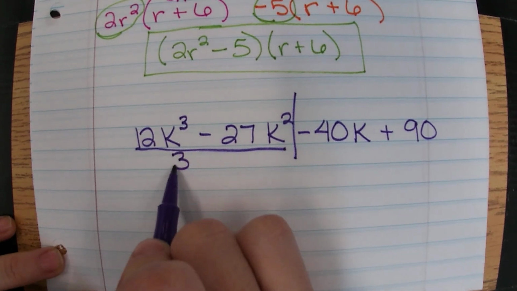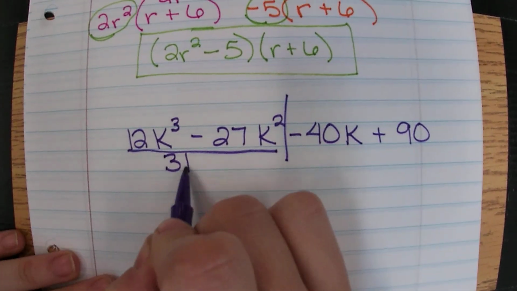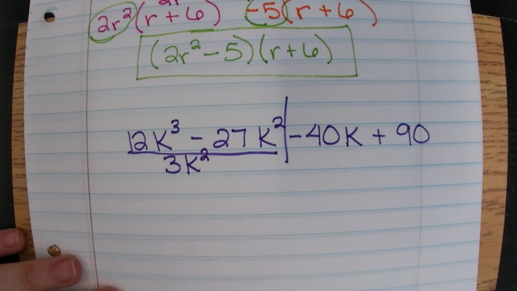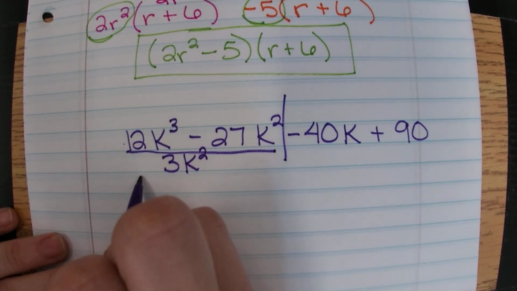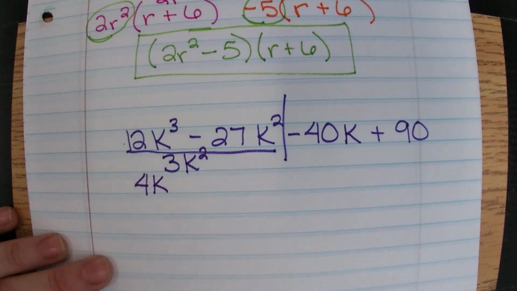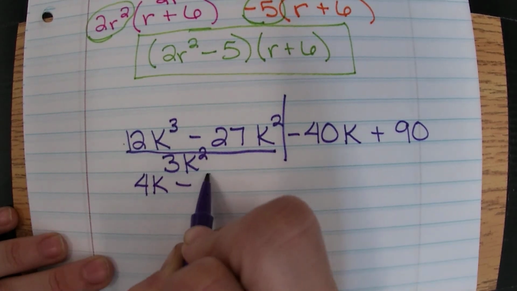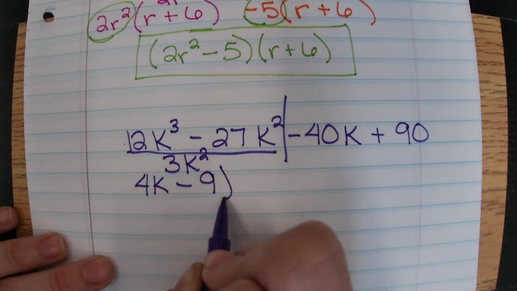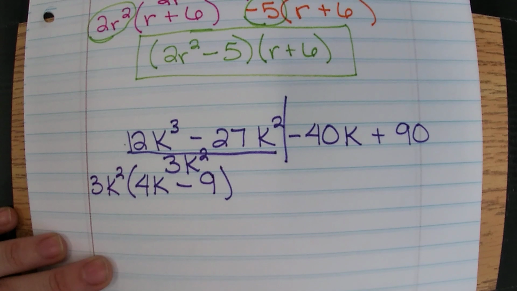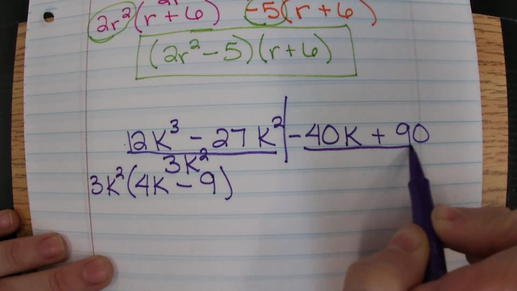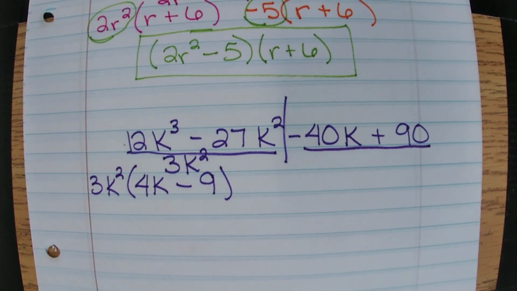Okay, but we see 3 goes into each of them. Smaller exponent is 2. 12 divided by 3 is 4. We're left with a k. 27 divided by 3 is 9. Those k's are canceled. And then we'll do the right-hand side.